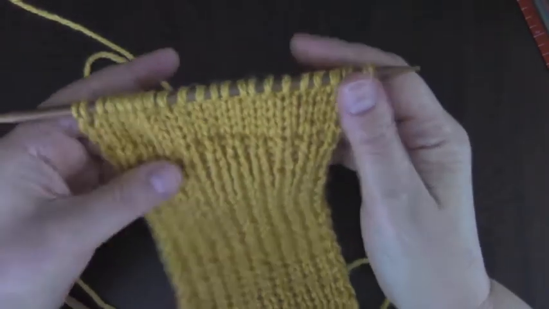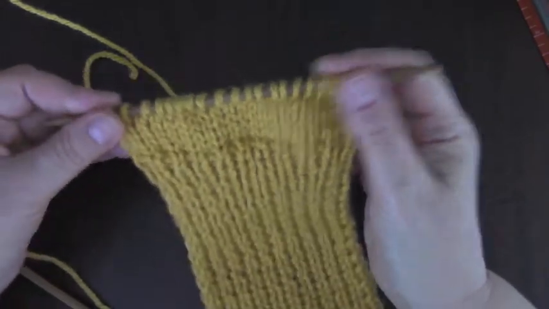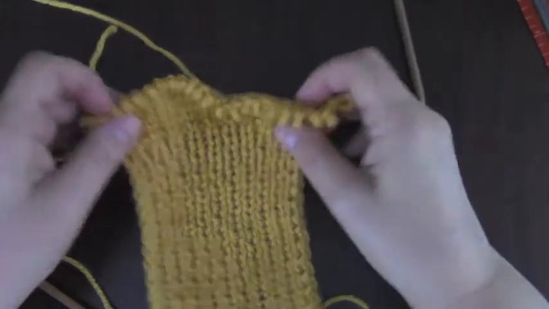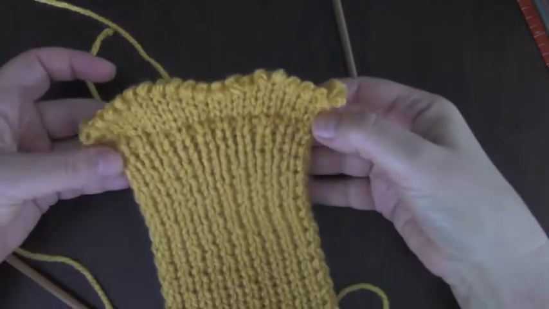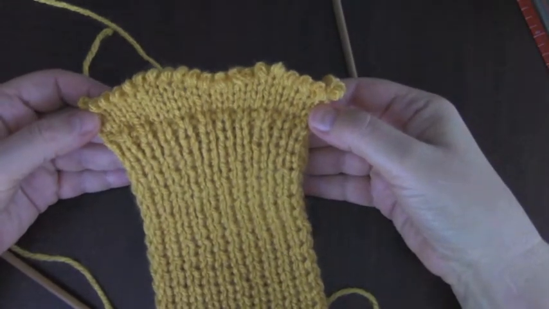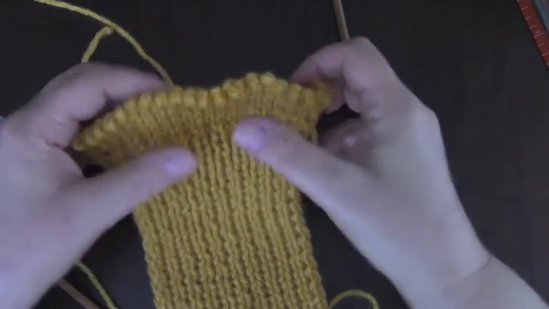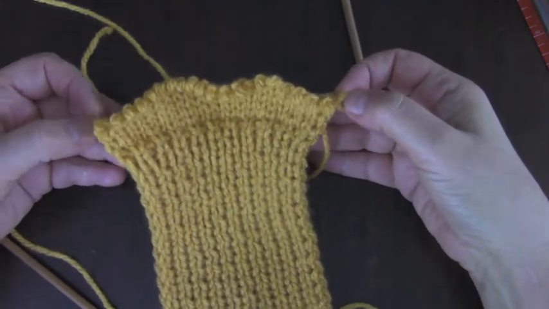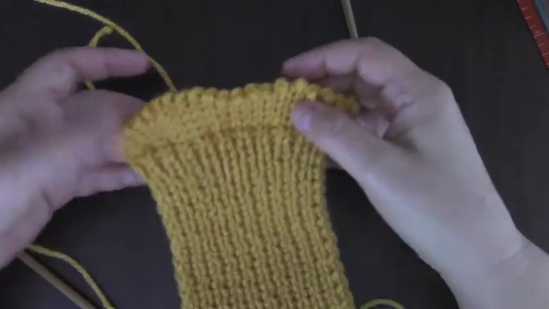Now you can see the difference in size. I even removed the needle, and I recommend you to do the same because it is just a swatch. I have on my swatch 22 stitches, 2 for edge stitches and 20 are for main part.